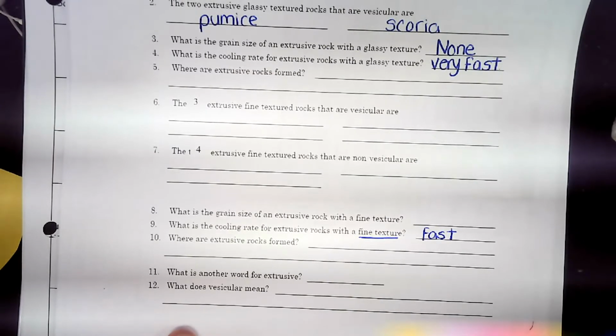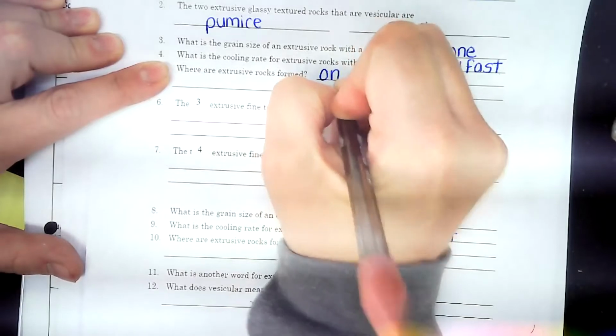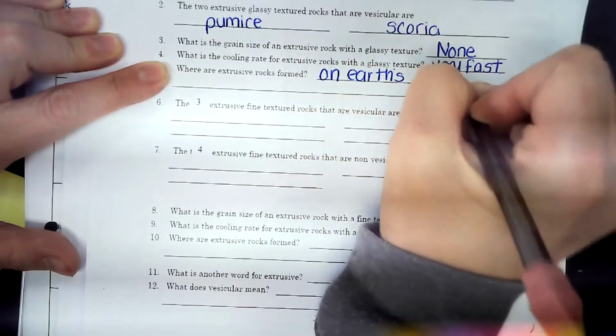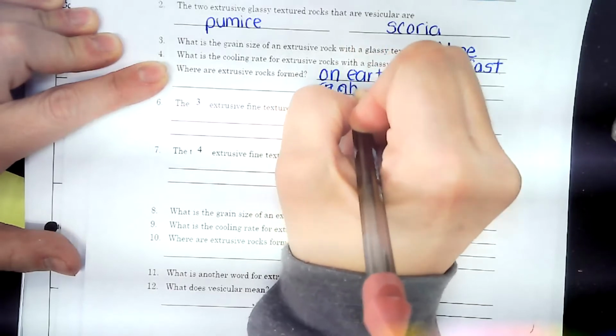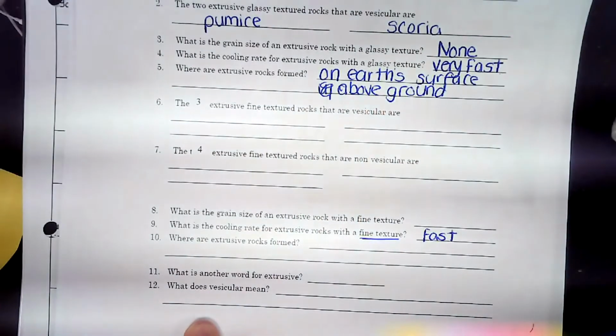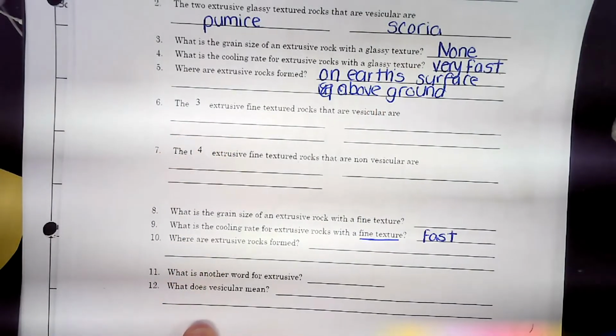One more thing I want to get slightly off topic, actually it goes with this one. Where are extrusive rocks formed? Above the ground or on Earth's surface? Above ground is perfect. Did you just see me not be able to spell "above"? What were you going to say, Cynthia? Yes, there was. I probably meant to put where our glassy rocks formed and then where our fine formed, but I think I forgot.